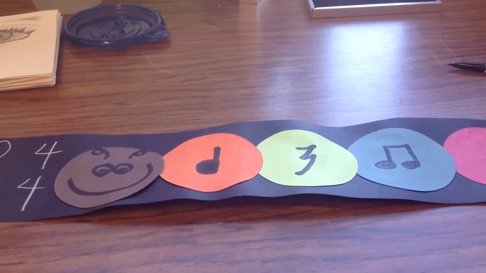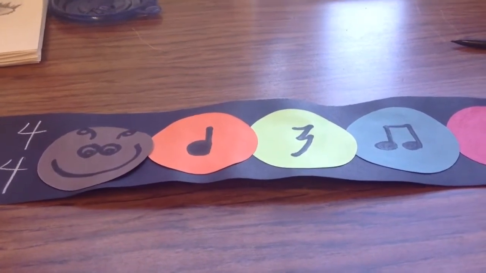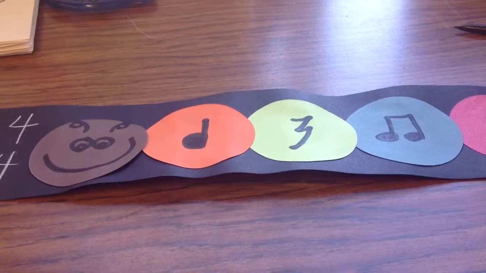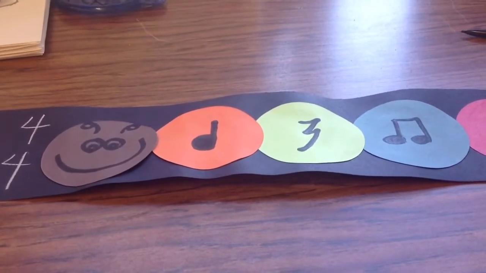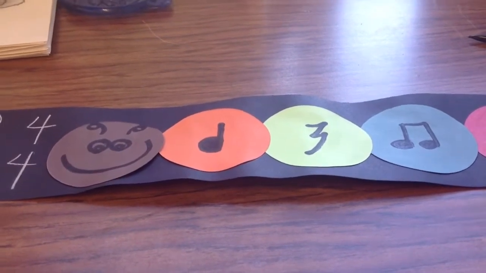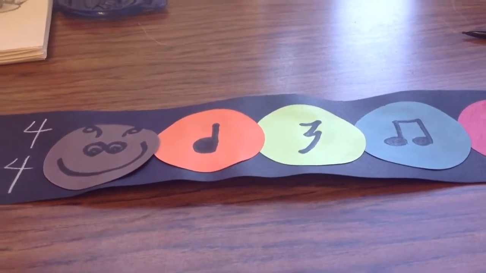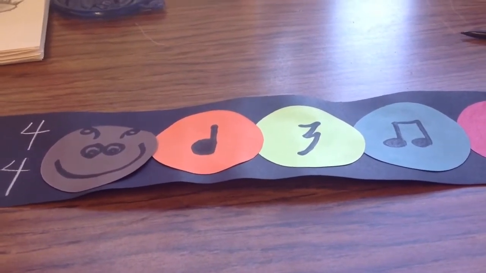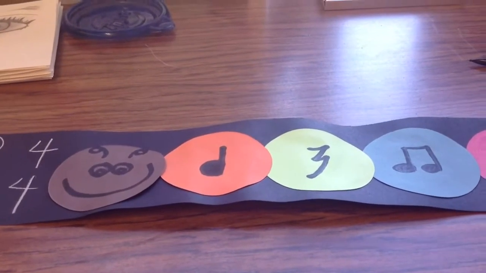You are actually going to make a caterpillar like this. You're going to create your very own rhythm, and then you're going to share the rhythm with the class. Okay? You can have somebody clap it out for you, and then you can say the rhythm, or you can just say the rhythm by yourself if you're feeling okay about that. So let's get to business and talk about how we are going to make this caterpillar.